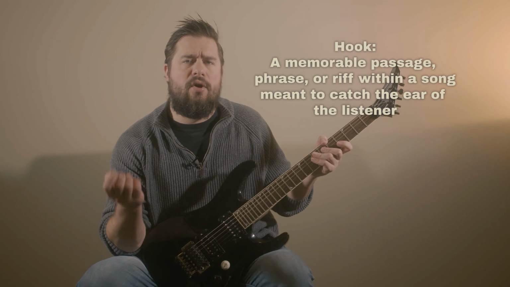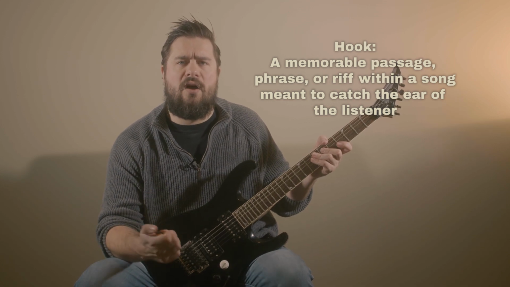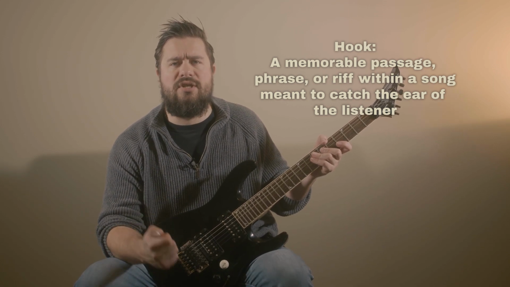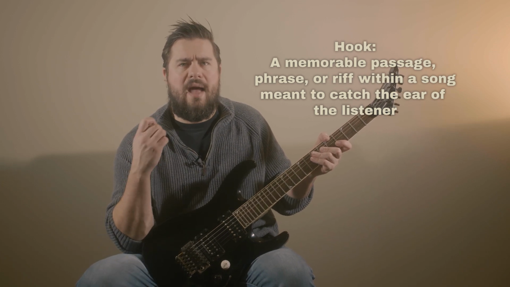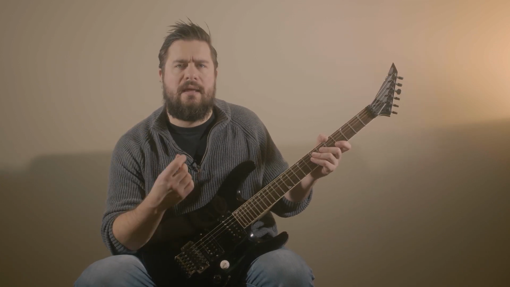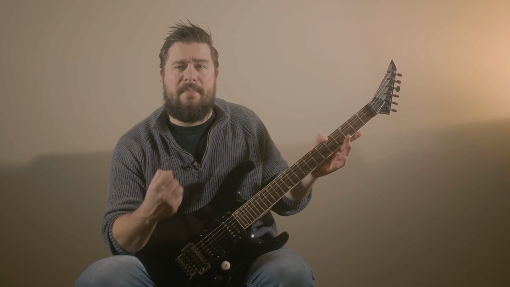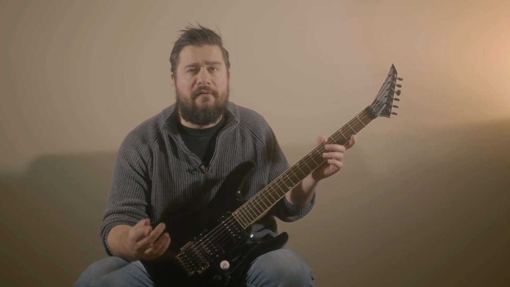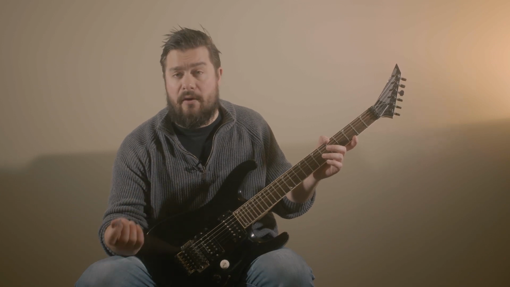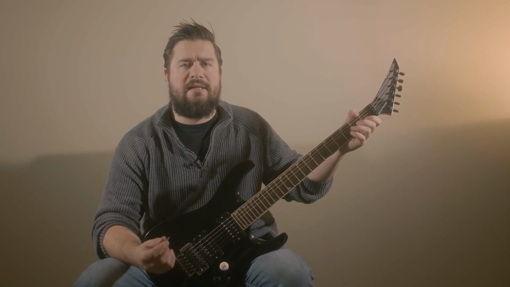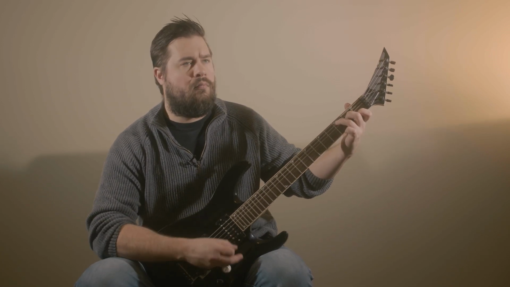Now, let's look at the hook. The hook is the part of the song that really catches your attention. Compare it to a fishing hook. It catches you and makes you want to hear more. Hooks are often catchy, melody-based sections of the song. Often the hook is a version of the chorus and it's played without vocals. So here, for our example, it's just the chorus of the song with no vocals.